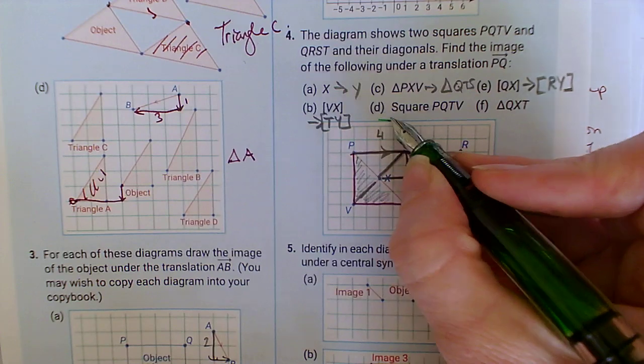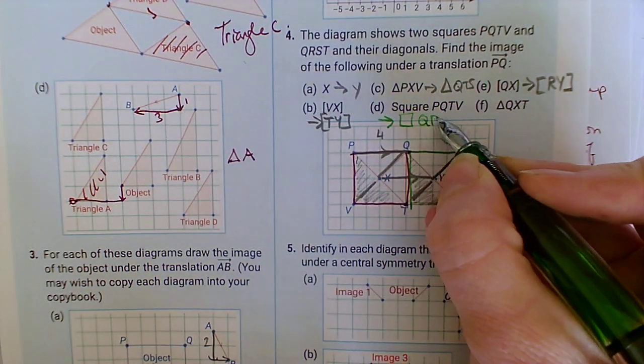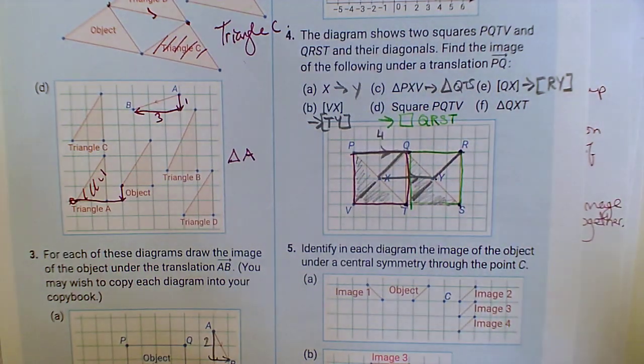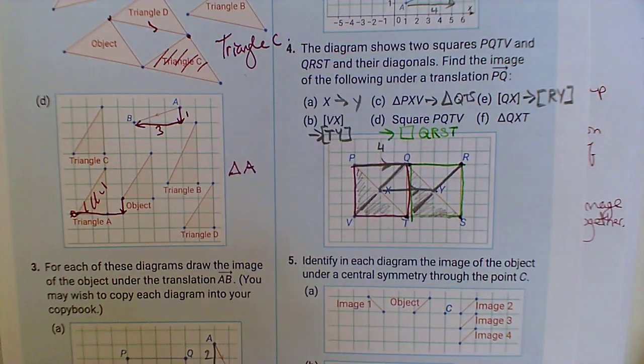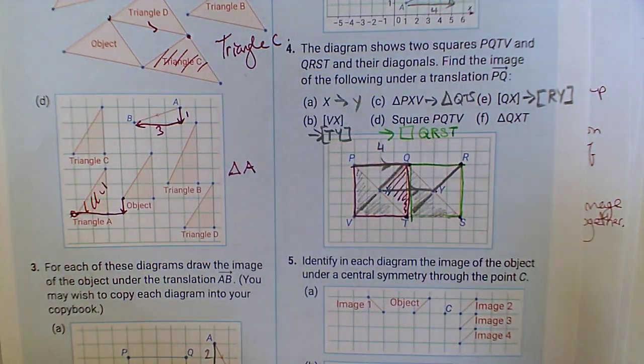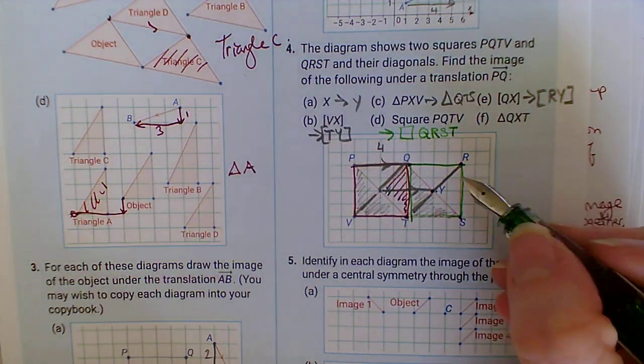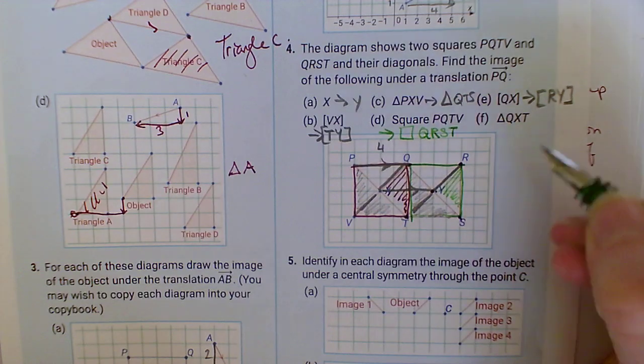So this moves to the square QRST. And finally the triangle QTX. This triangle here is what we're talking about. Triangle QTX moves 4 boxes over to the triangle RYS.